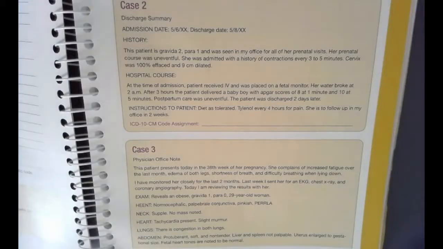Okay, so this is chapter 20. We're doing the even cases for chapter 20. So we start with case 2, which is a discharge summary. Patient is gravida 2, para 1, seen in her office today, has been seen in office for all of her prenatal visits. Prenatal course was uneventful, so no major worries or concerns there. Admitted with a history of contractions every 3 to 5 minutes. Cervix was 100% effaced and she's 9 centimeters dilated.